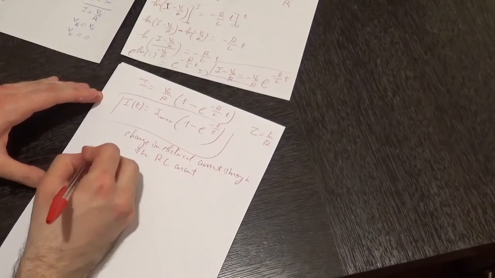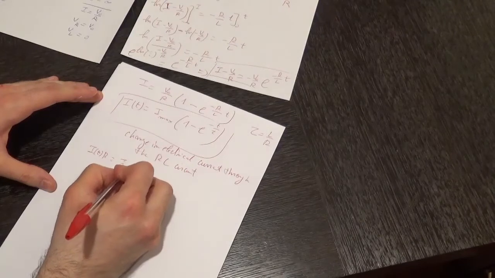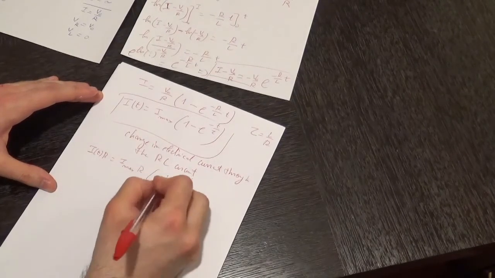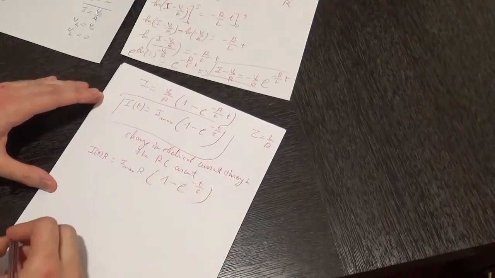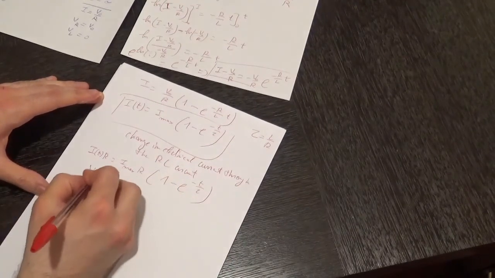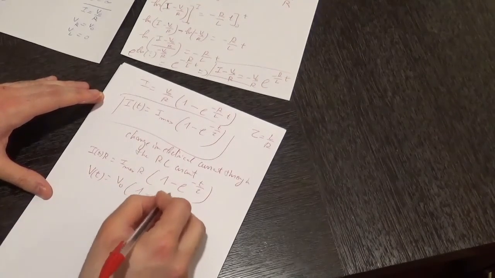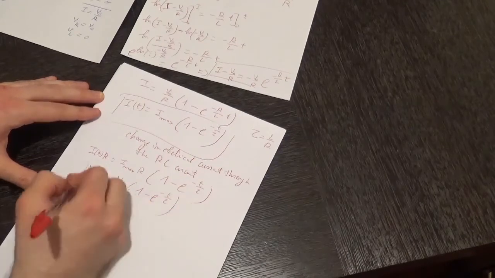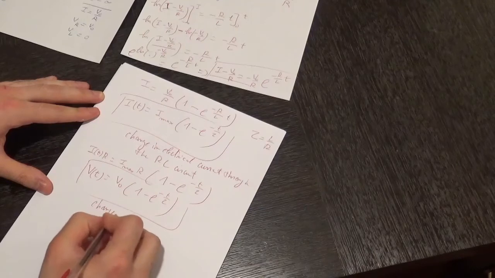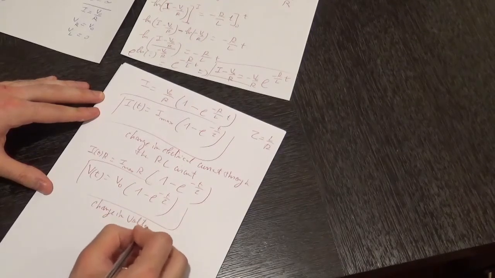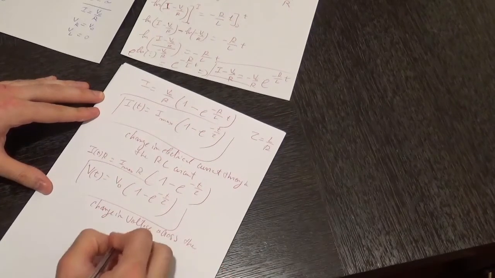So I of t times R equal to I max times R into 1 minus exponential minus t over tau. Therefore we are left with V of t equal to V0 into 1 minus exponential minus t over tau, and that would be an equation for the change in voltage across the resistor.